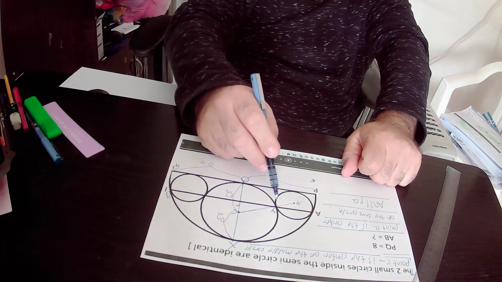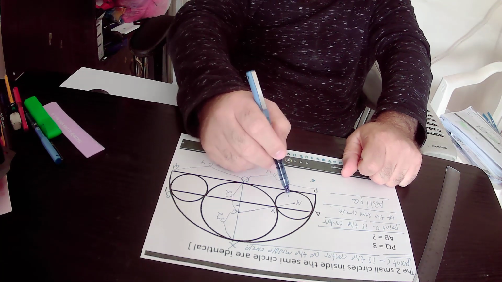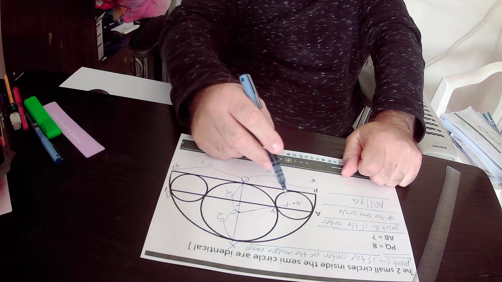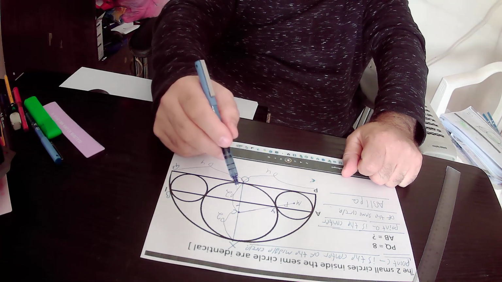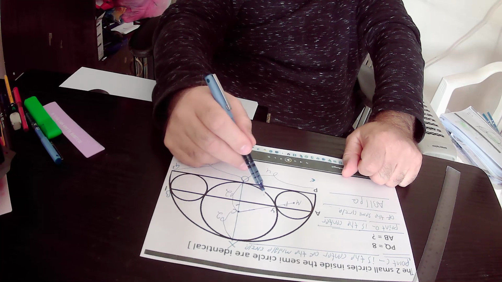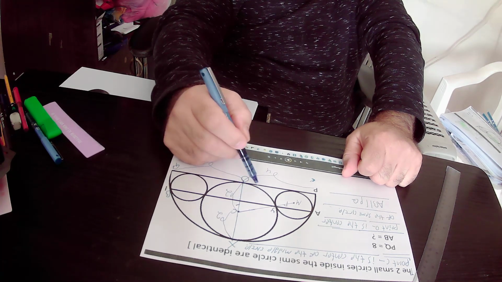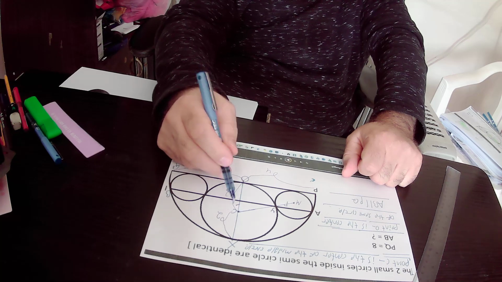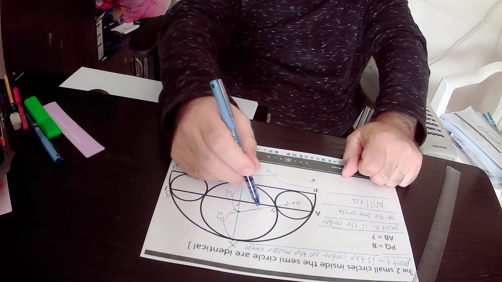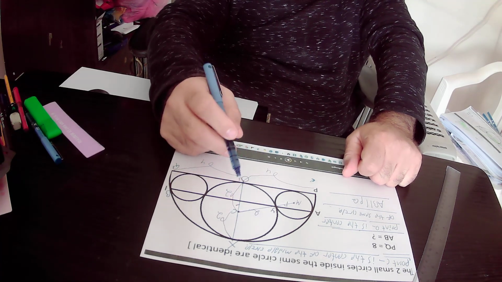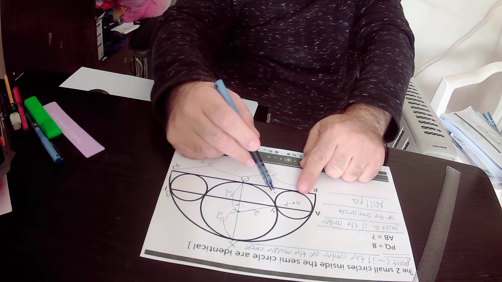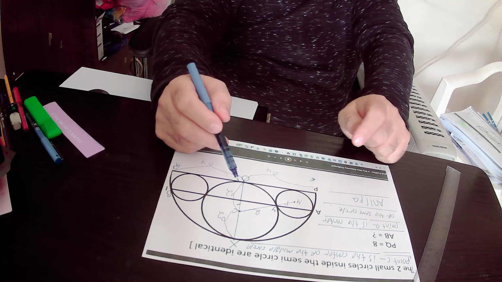If MY is the radius of this small circle, we will define it as r. So the distance MY is r units, and YC, the radius of this middle circle, equals 2 units. So in total, the distance MC equals r plus 2.